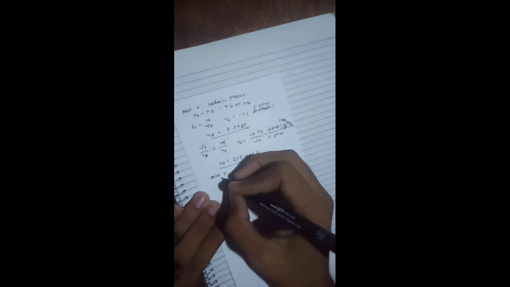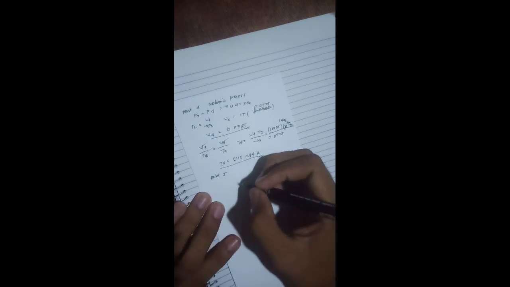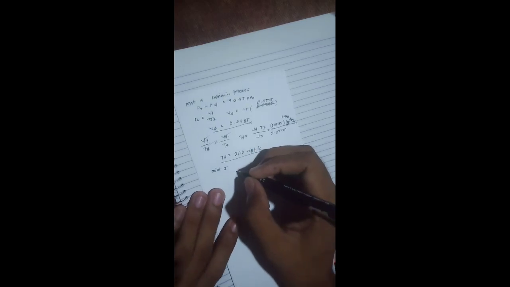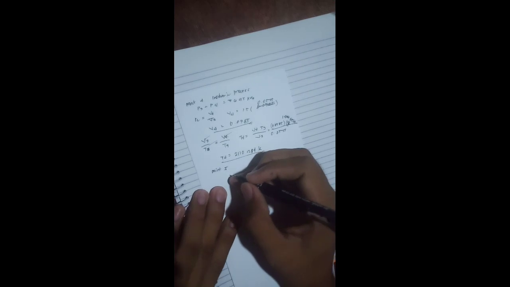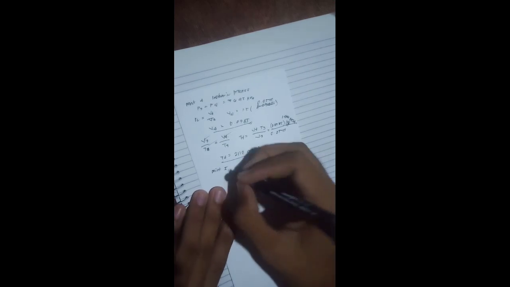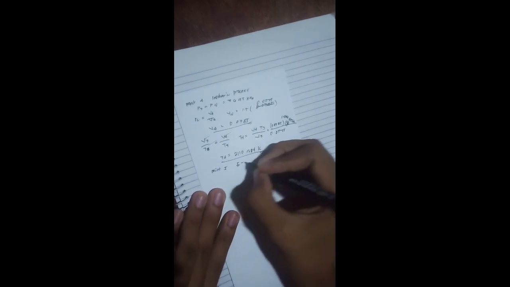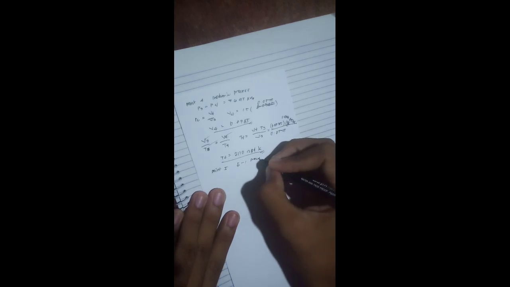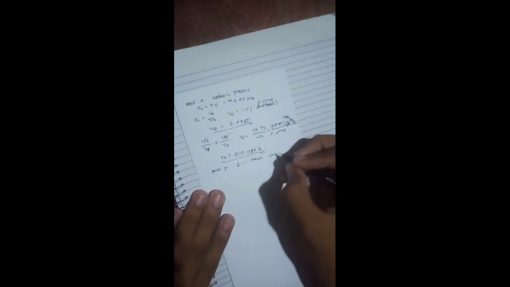So let's go for point 5, the last point. In point 5 we can get some of the values from the 5 to 1 process, because this is a constant volume.